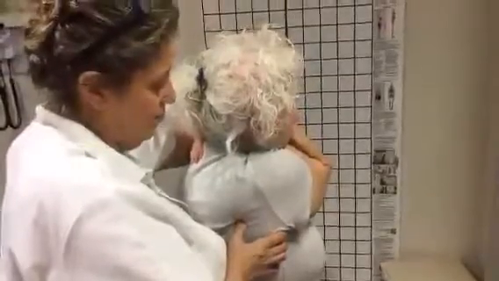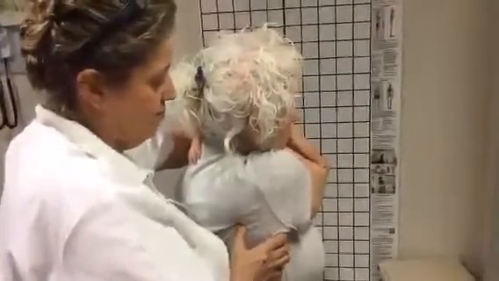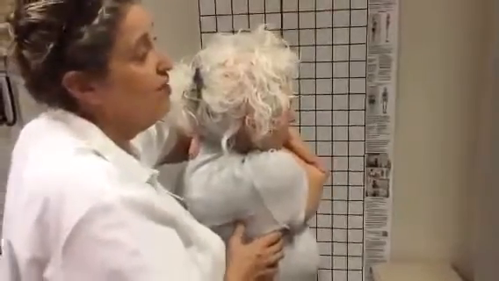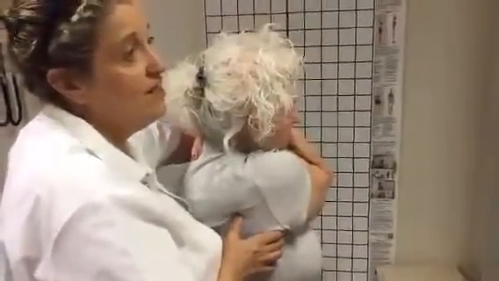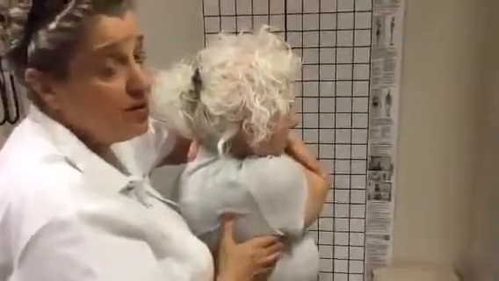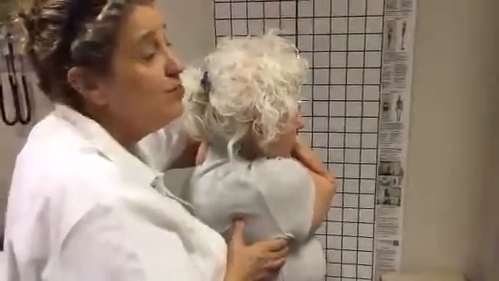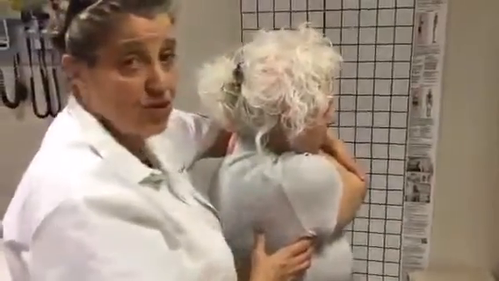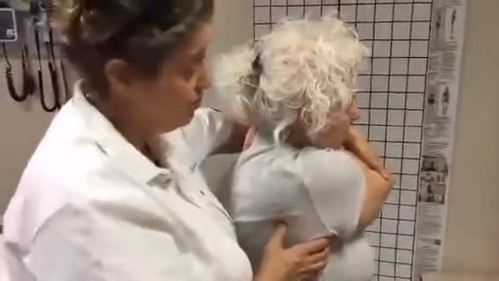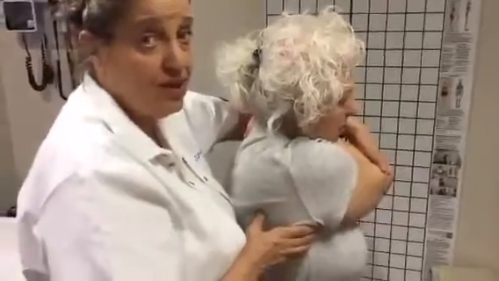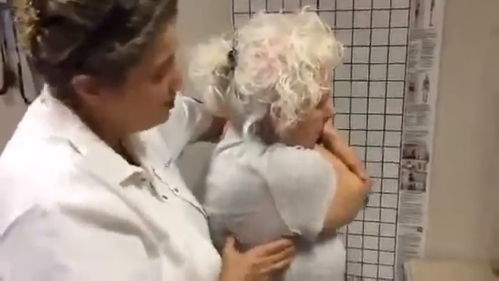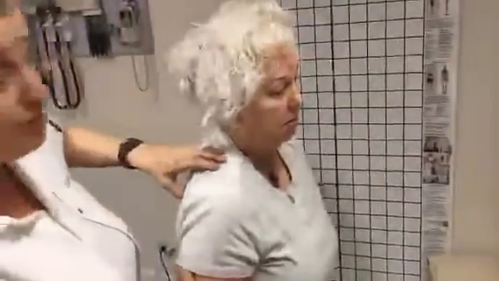Oftentimes when you push on these trigger points, people will feel pain down their arms and into their hand. If it's not an active trigger point that's causing pain all the time or a lot of the time, it may be a latent trigger point. It causes shortening and range of motion problems, but it doesn't hurt unless you press on it. And then when you press on it, you might feel the referred pain pattern. So did you feel any of those referred pain patterns? No. No referred pain patterns.